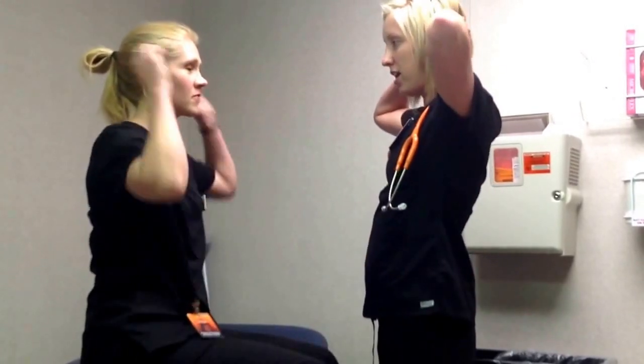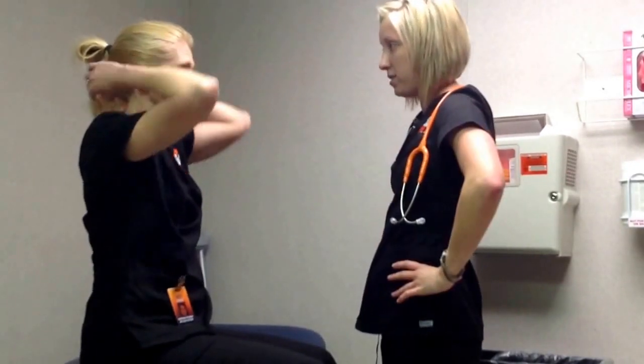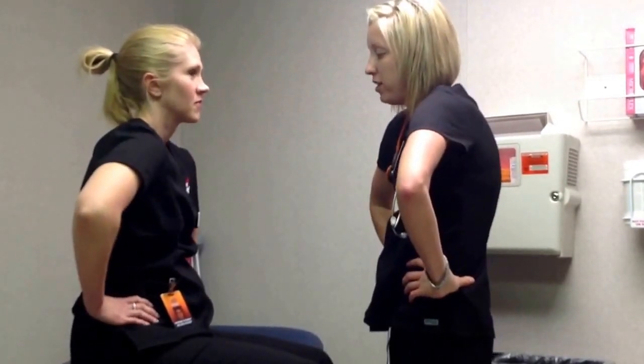If you put your hands above your head, put your elbows and shoulders out, and you do this in front of a mirror, okay? And then you put it on your hips. Put your elbows and shoulders out and lean forward, okay?